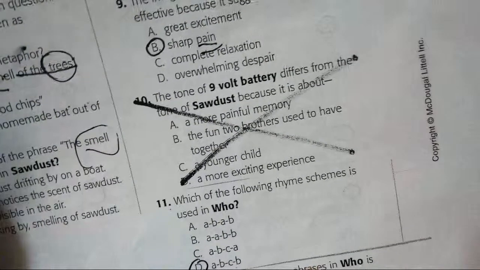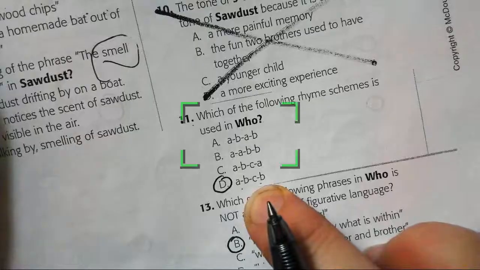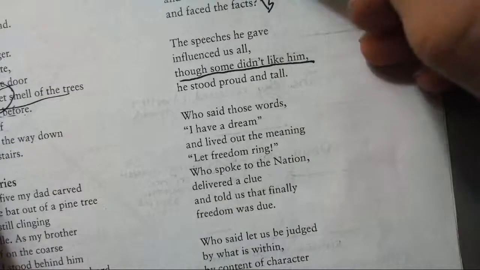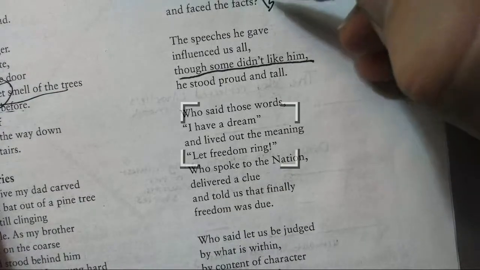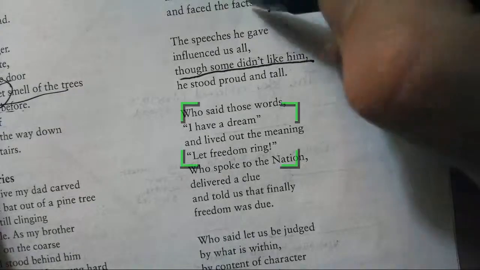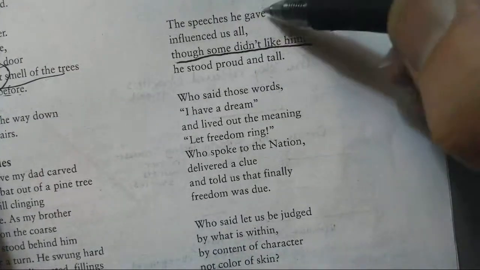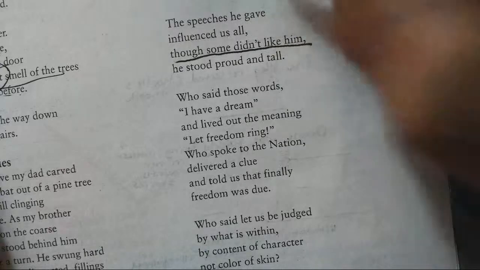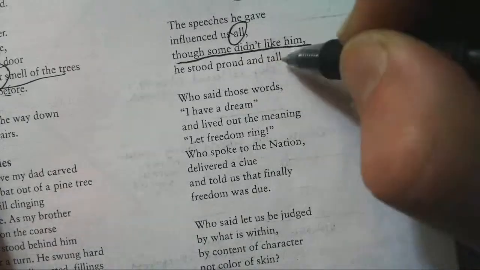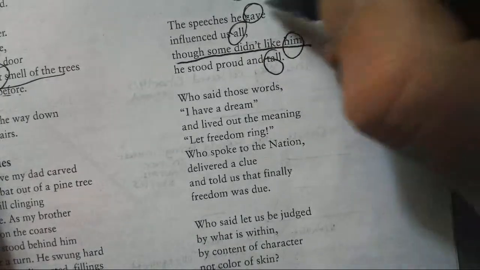A, B, C, B. Is that what it is? A, B, C, B. Look at that, right? Freedom, blacks, rights, facts. Rhyme, rhyme. Gave all him tall. Rhyme, rhyme, no, no.